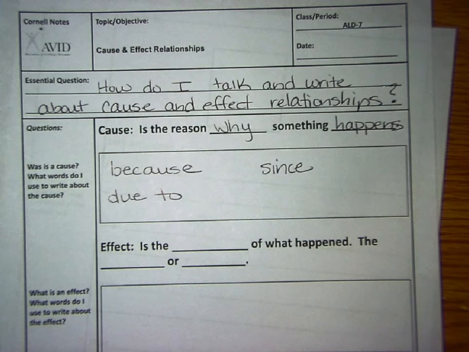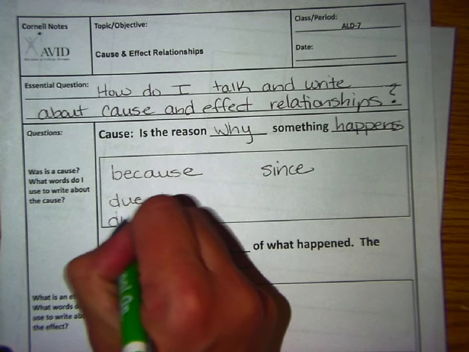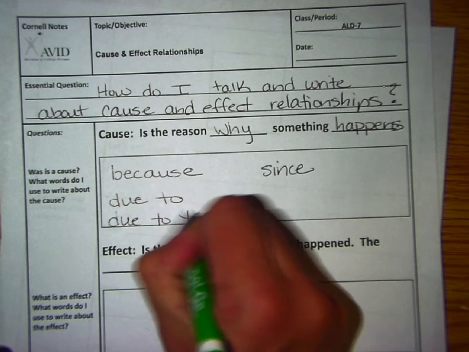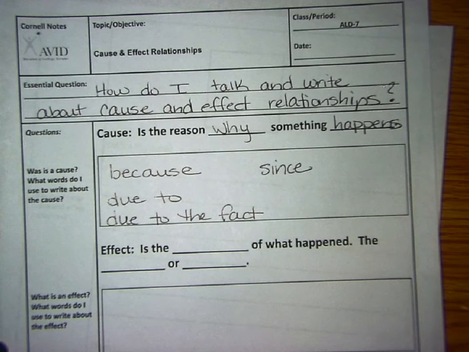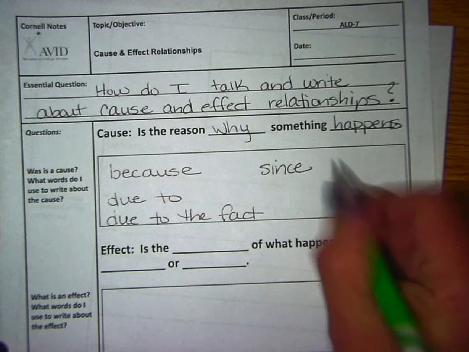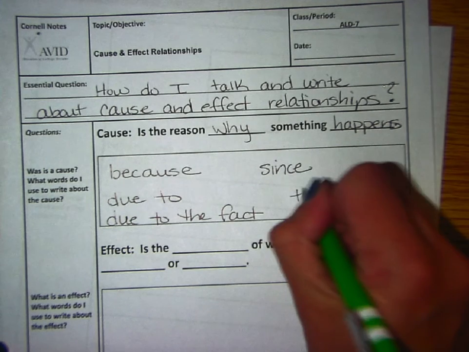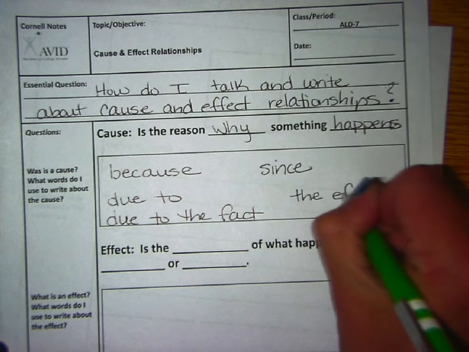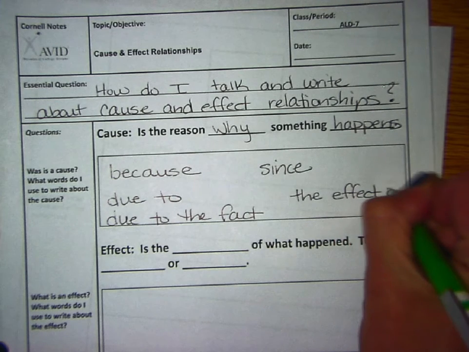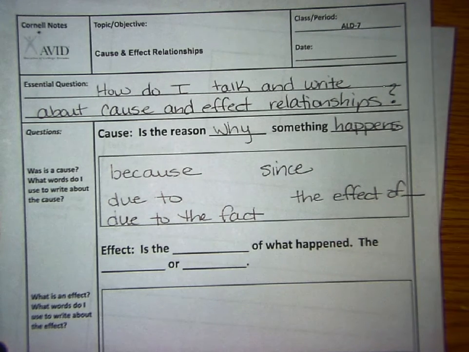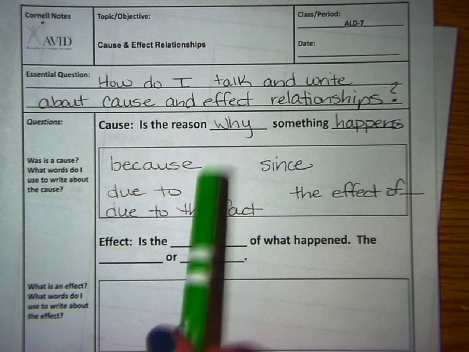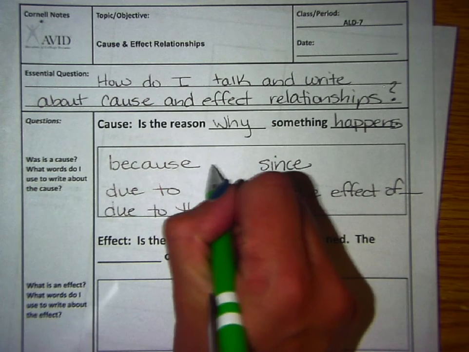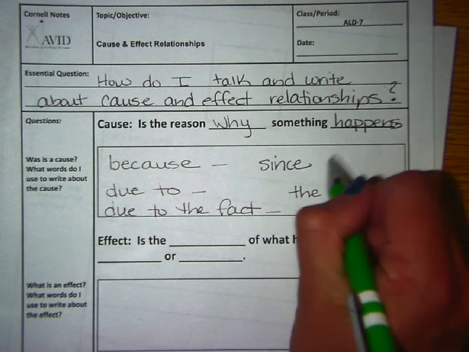That's a signal word. And you might see the words due to the fact. Okay. One last one that you might see is the effect of blank. So those are all your signal words that are going to tell you that a cause is going to come next after this.